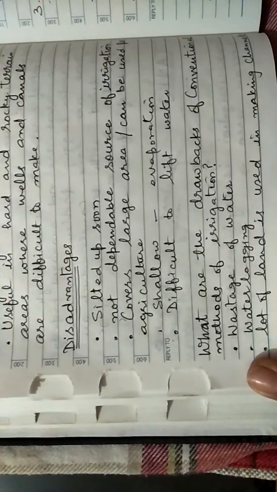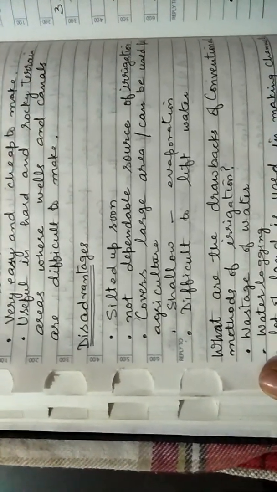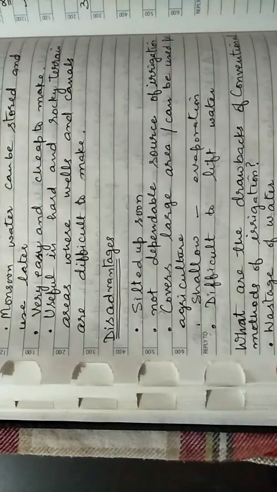What are the disadvantages of tanks? Tanks get silted up soon. Silted up means because the tank is made across the river only by making a bund, the river or stream brings a lot of sediment along with it. That sediment gets deposited there. That is silting. Not a dependable source of irrigation.